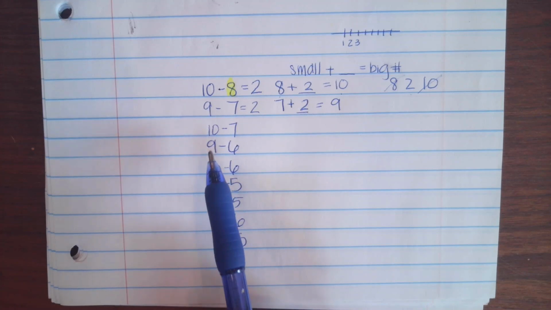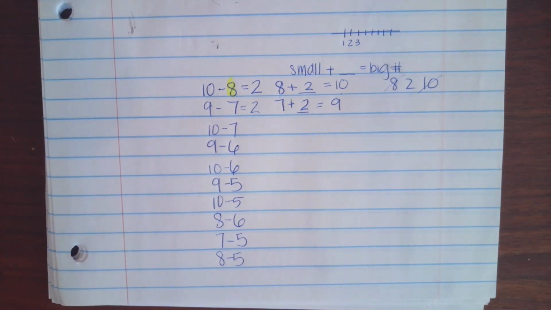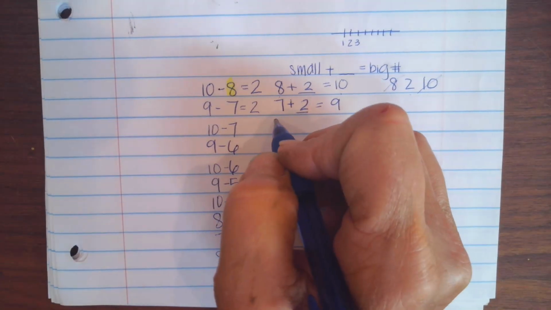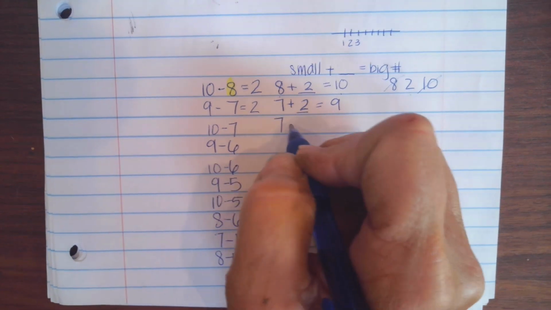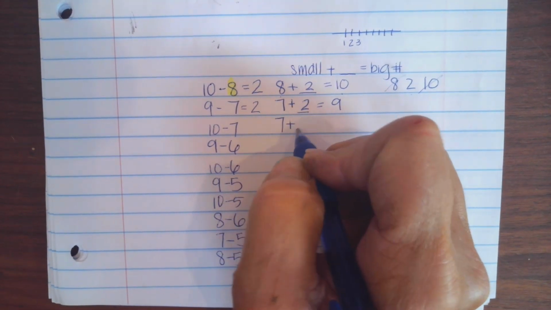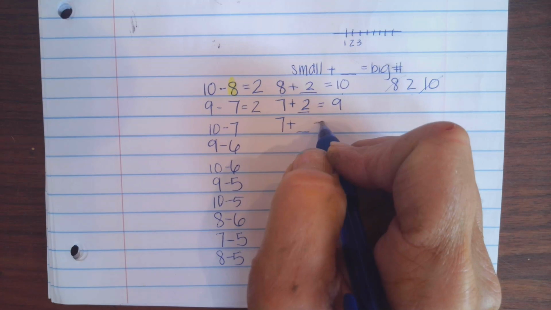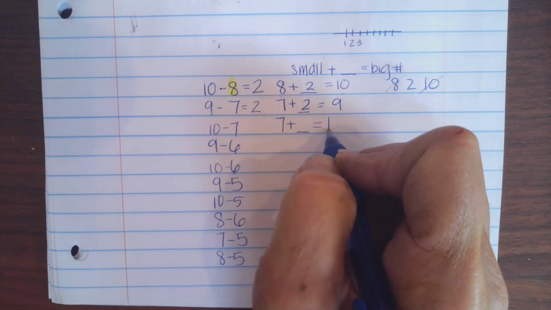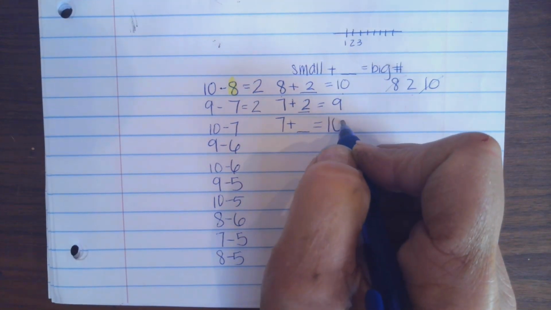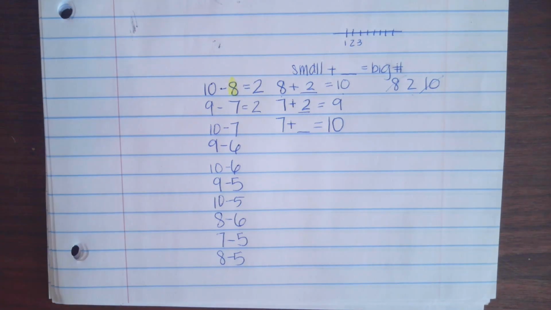Next one is 10 minus 7. I am going to take the small number, which is 7. I'm going to write plus blank equals the big number. What is my big number? 10. Now I start at 7. What comes after 7? 8, 9, 10.